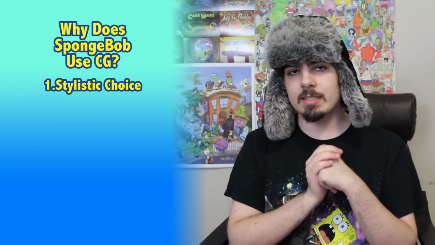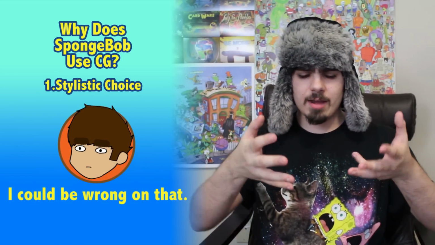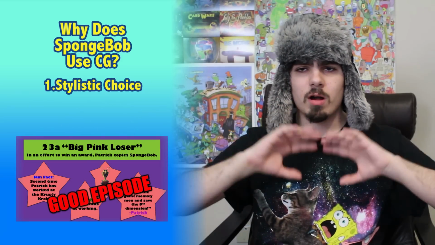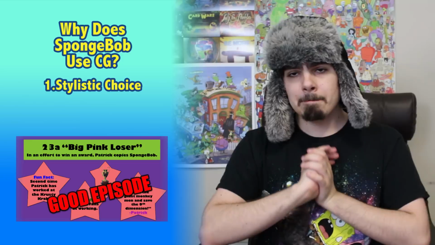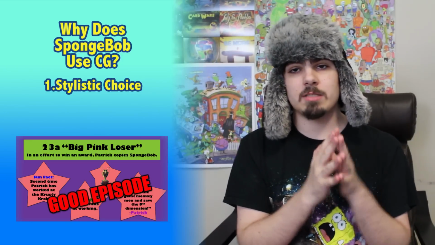Now, the other reason is something that had confused me for the longest time until it just dawned on me one day. The reason why Patrick's rock, for example, is CG in some episodes, the reasons why I've even seen Squidward's door be CG in some episodes, and the ground that the characters walk on is CG, there's a simple reason for it, and it's not because they were lazy, it's because of perspective. What do I mean by this?